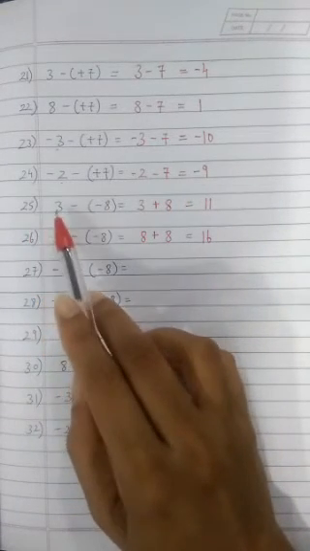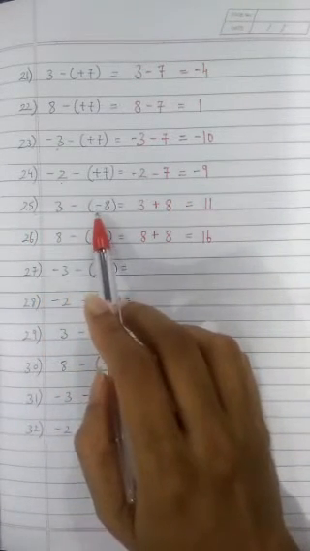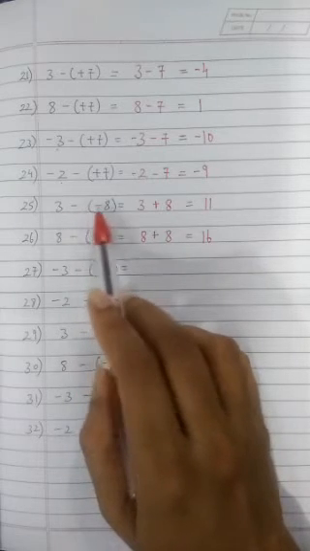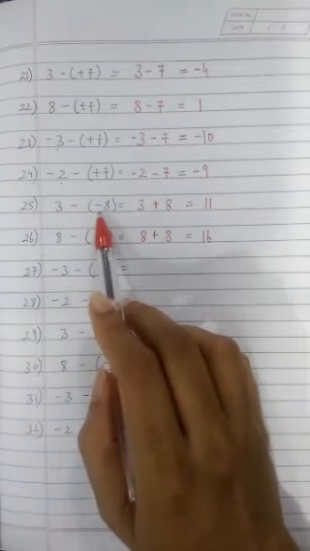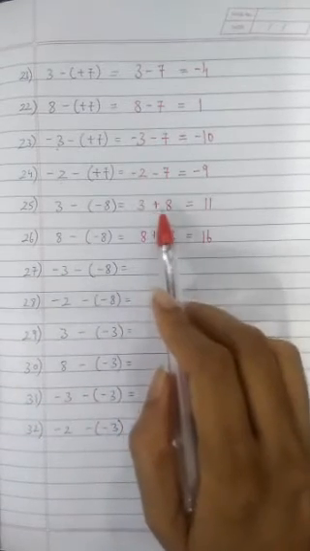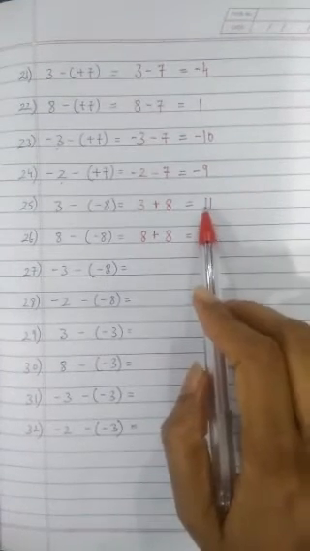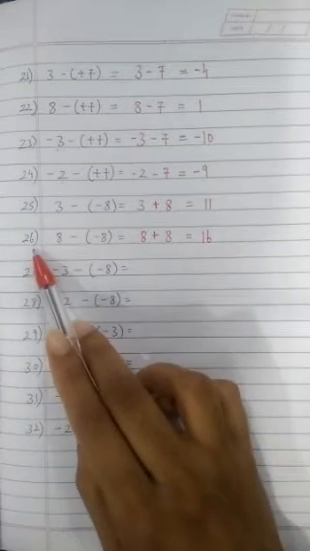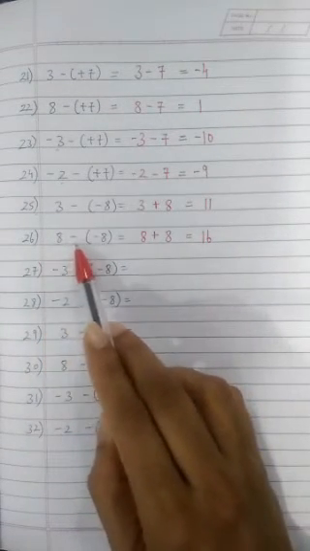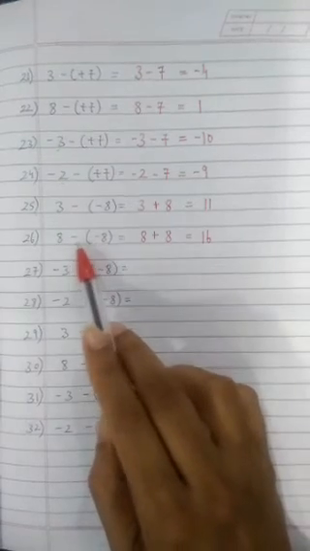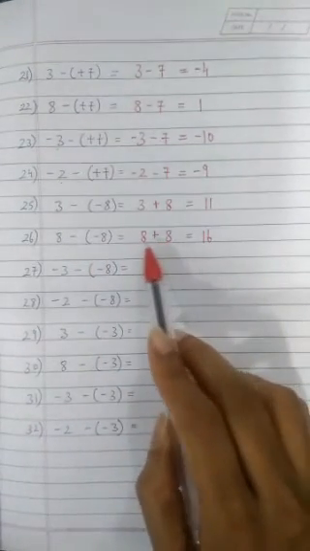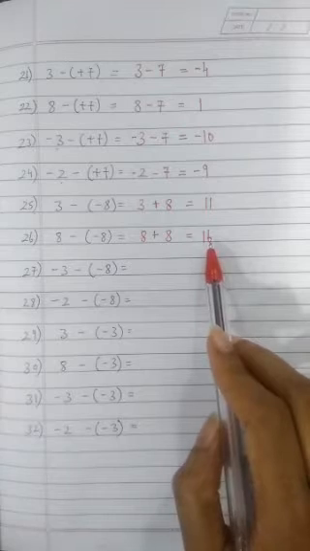Number 25, 3 minus minus 8. Again solve the brackets first. Minus into minus plus. So we are left with 3 plus 8. 3 plus 8, answer 11. Number 26, 8 minus minus 8. Minus into minus plus 8. 8 plus 8, answer 16.